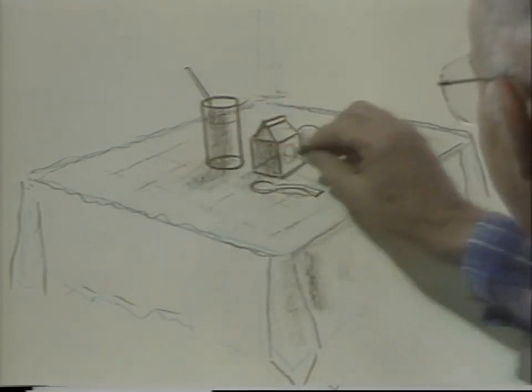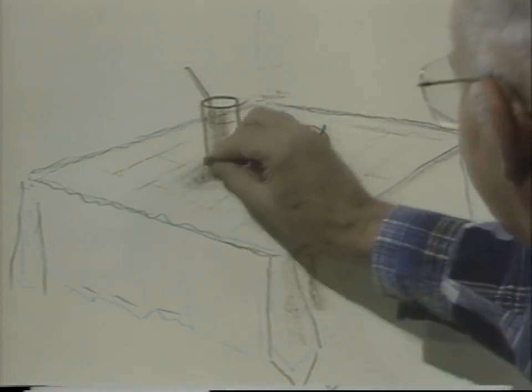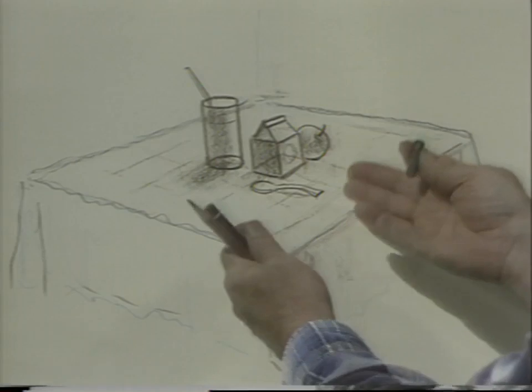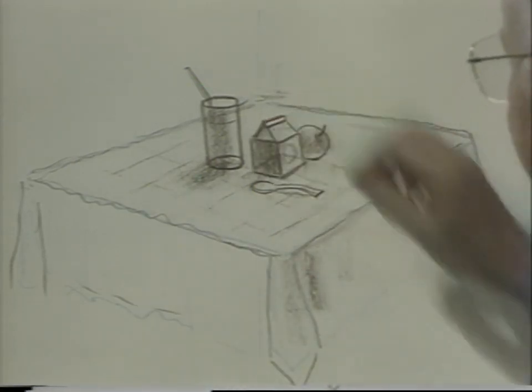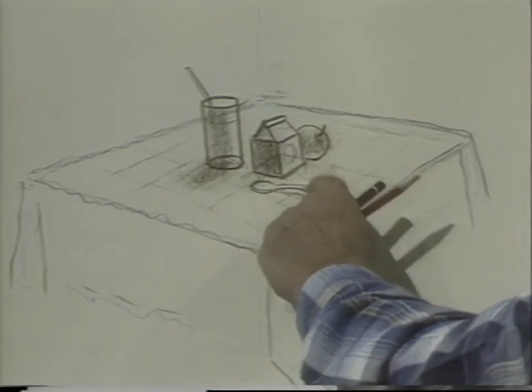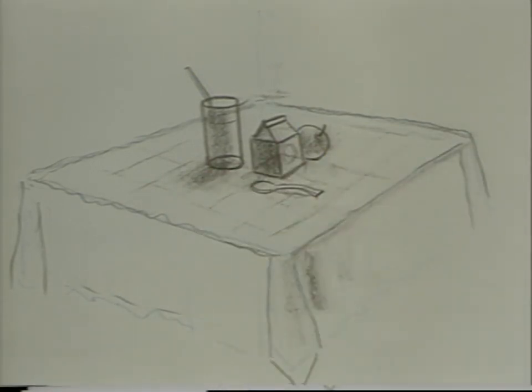So we've taken the first drawing, we looked at it, was out of proportion in several ways, and we've redrawn it in proportion and added the tips about keeping different objects on a flat surface setting on that surface.